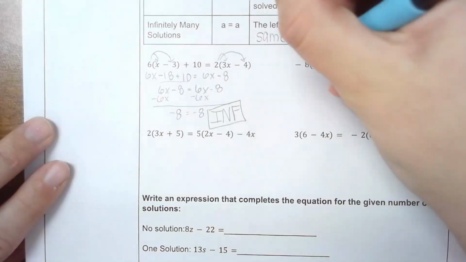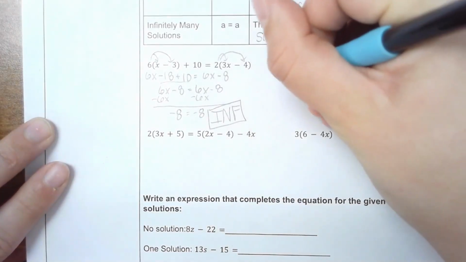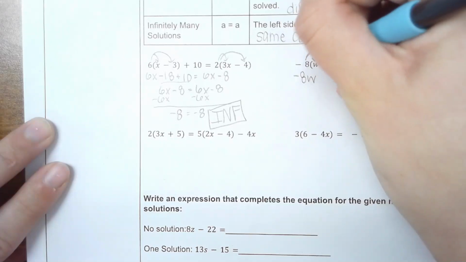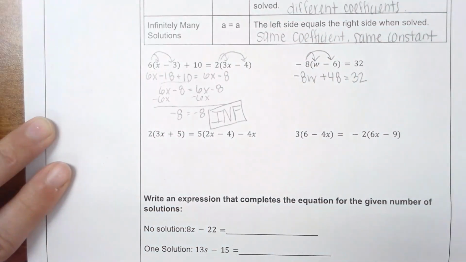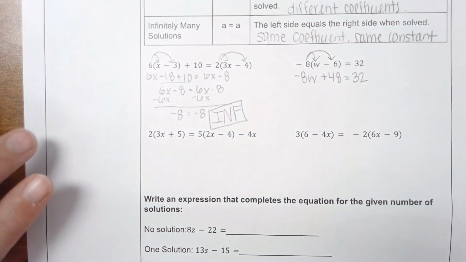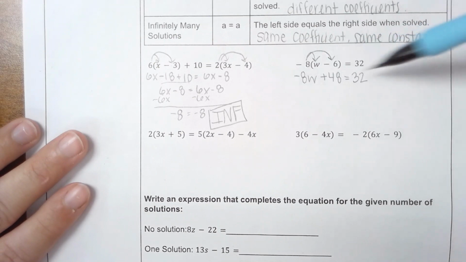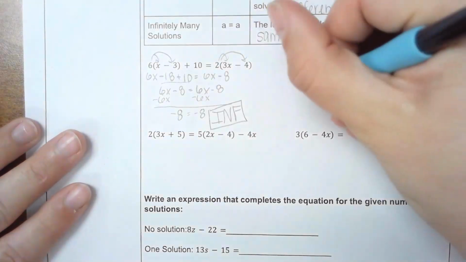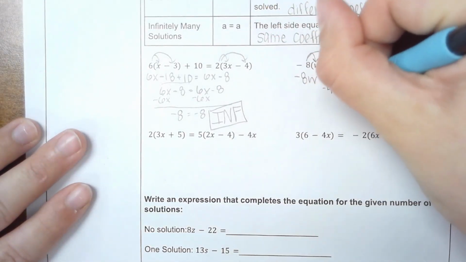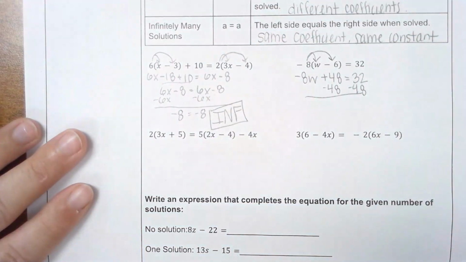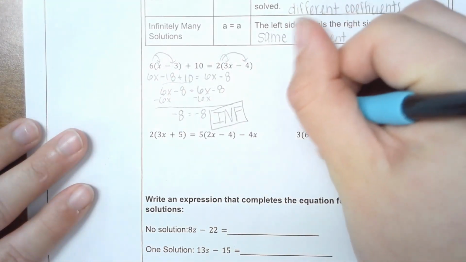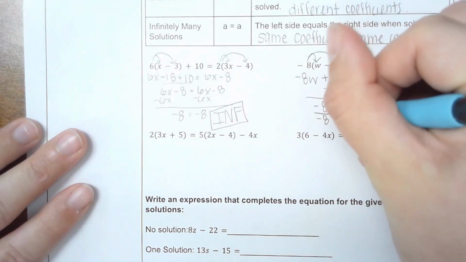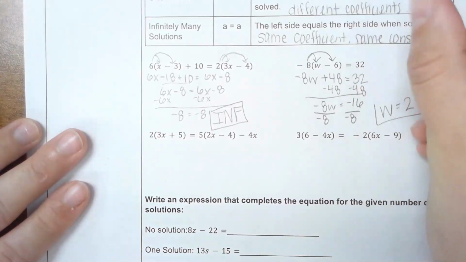Okay, then looking at this one over here, we have -8w. Then -8 times the -6 is a positive 48, and all that equals 32. So I know right away that I'm going to get one solution because I have different coefficients on both sides. So I'm just going to keep solving here. So 32 minus 48 is -16. And then to get w by itself, just divide by that -8 on both sides, and you get a positive 2.